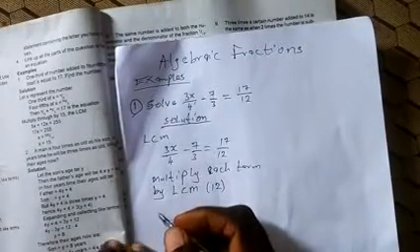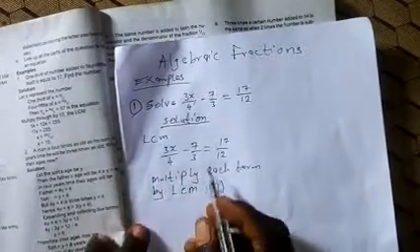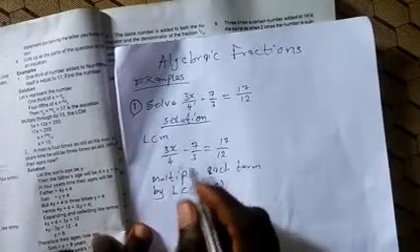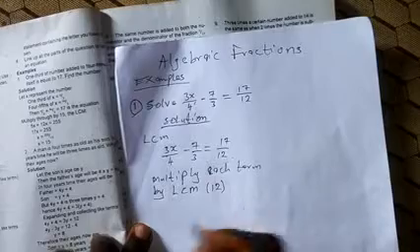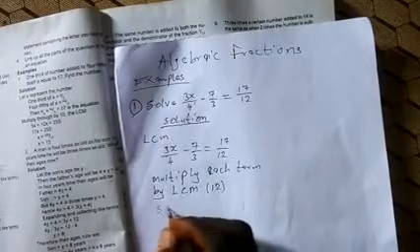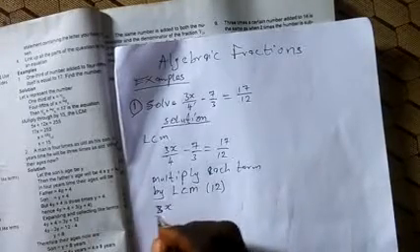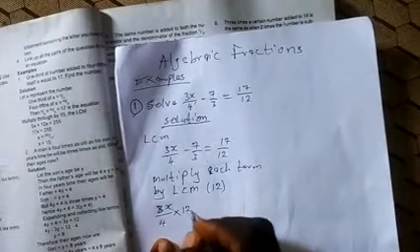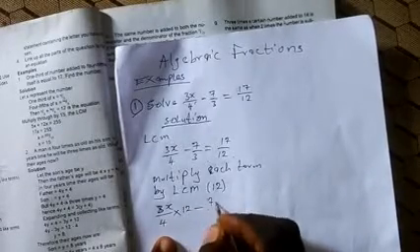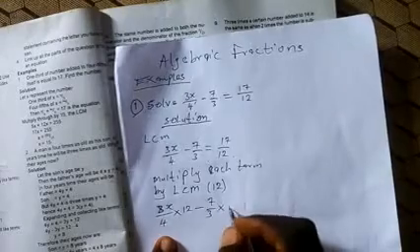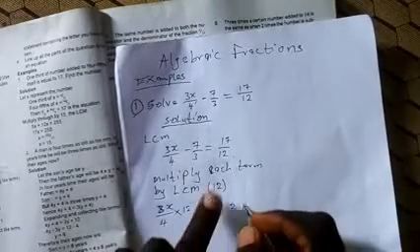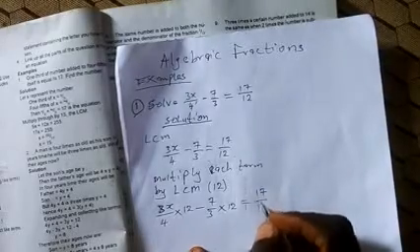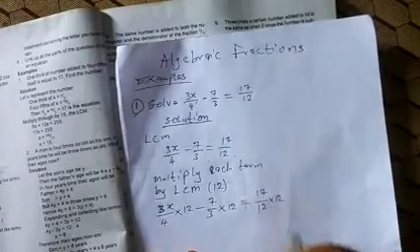We are multiplying each term by the LCM 12 to remove the denominators. Now 3x divided by 4 times 12 minus 7 over 3 times 12 equals 17 divided by 12 times 12.